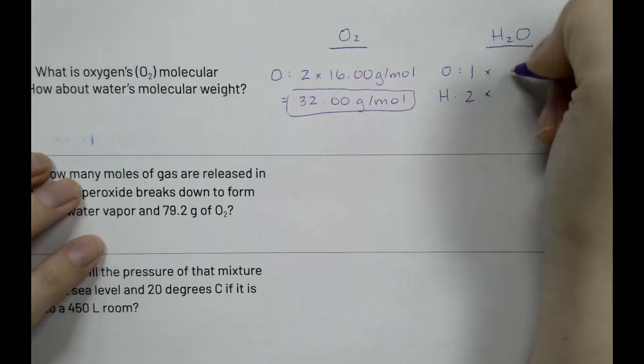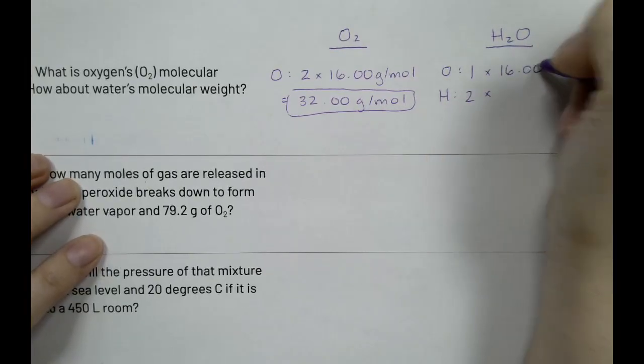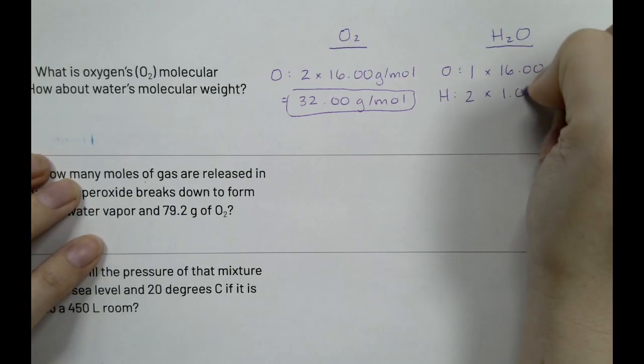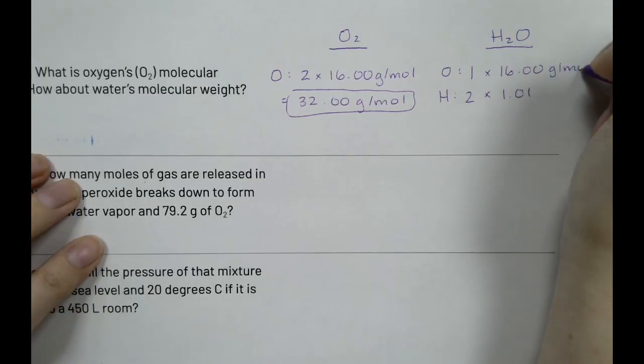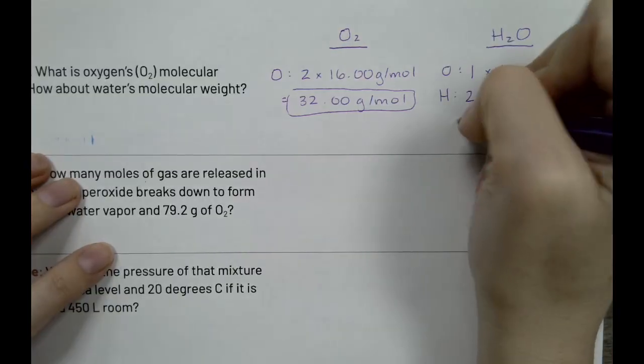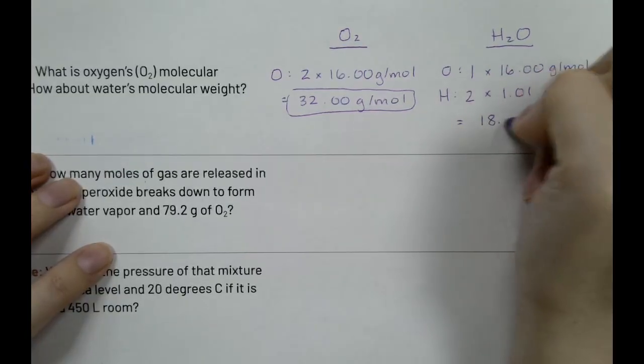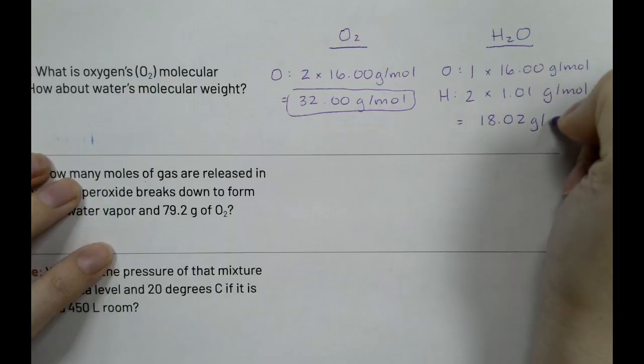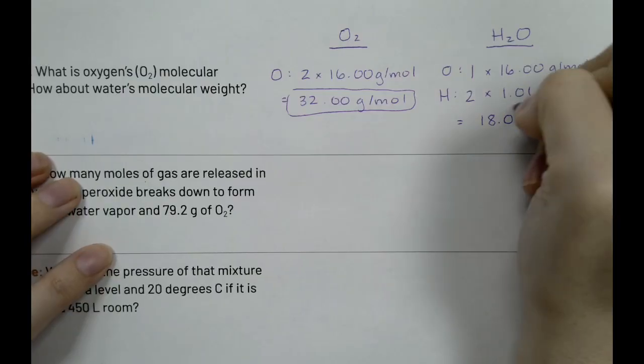Each oxygen still weighs 16.00, and each hydrogen weighs 1.01. That's in grams per mole. I'll never forget your units. 1 times 16 plus 2 times 1.01 is equal to 18.02 grams per mole. That's the molecular weight of water.